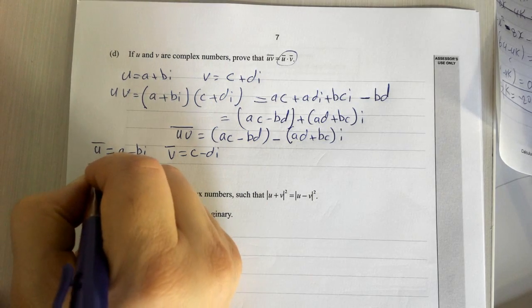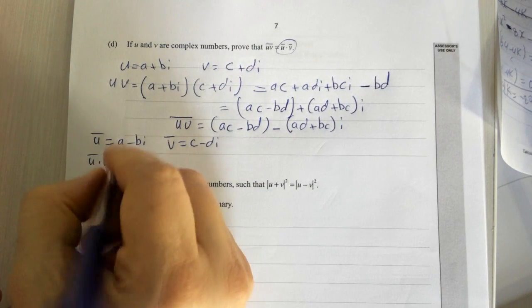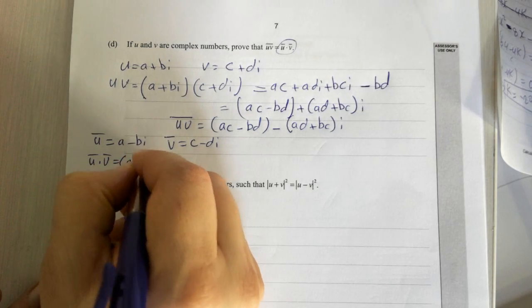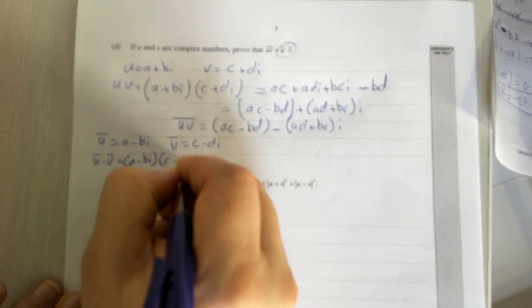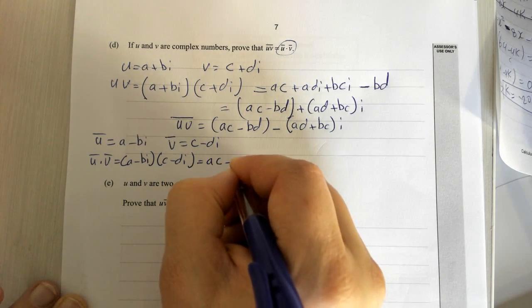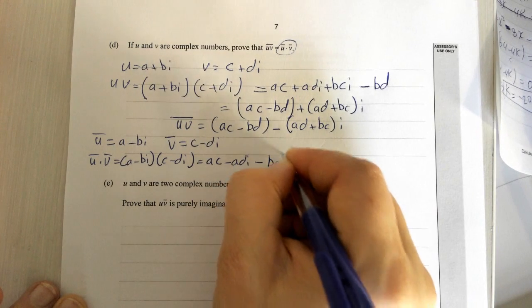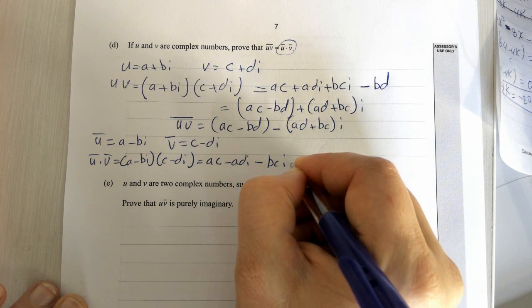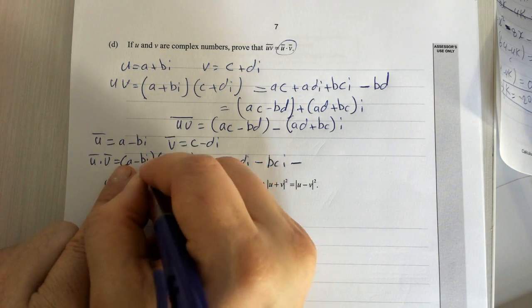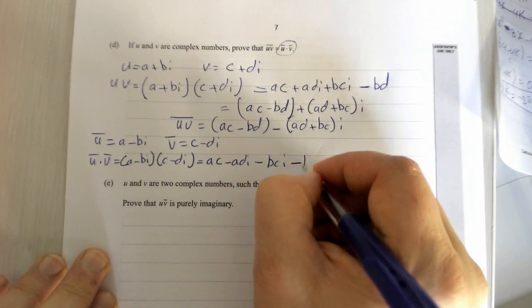Now multiplying them together, you end up with ac minus adi minus bci plus bdi squared. It's minus again, because negative times negative is positive, and i times i is negative 1, so it's negative bd.